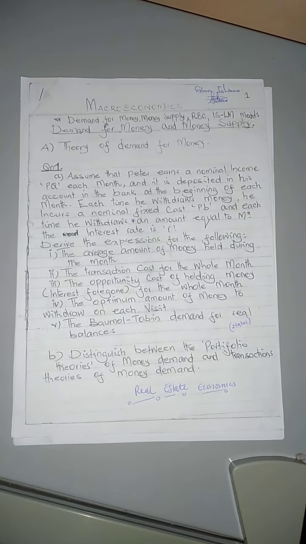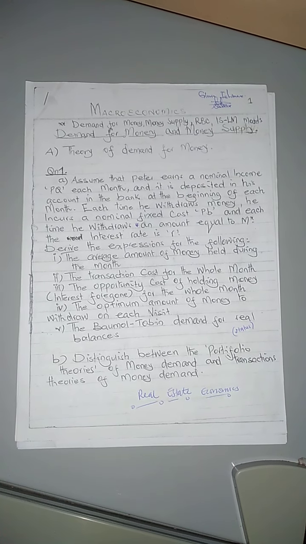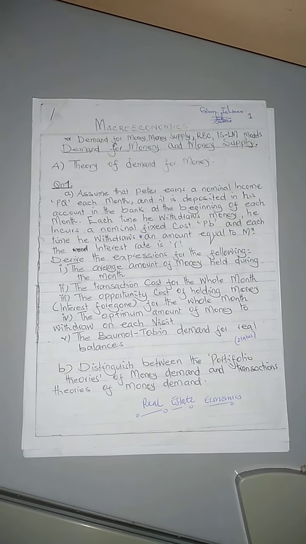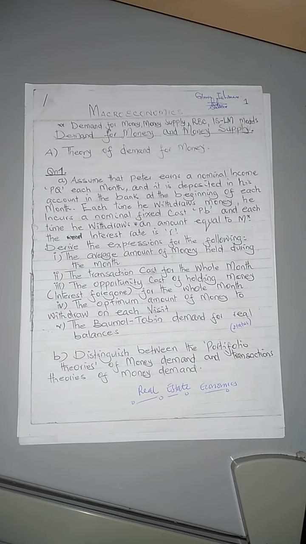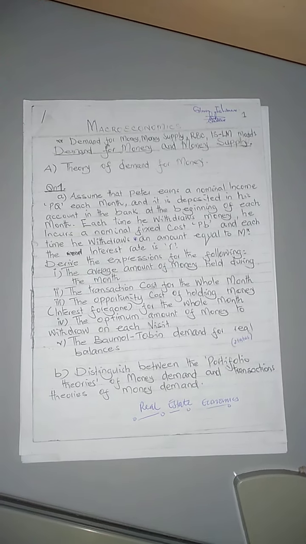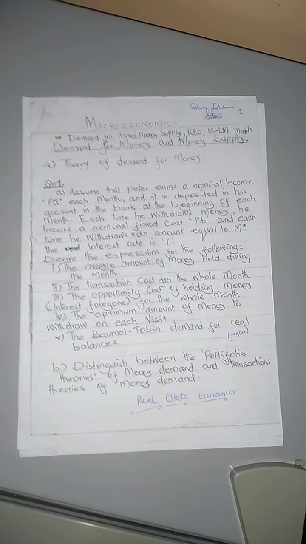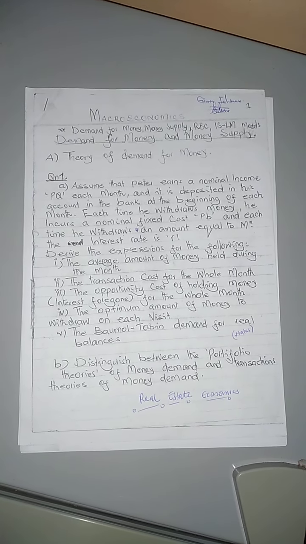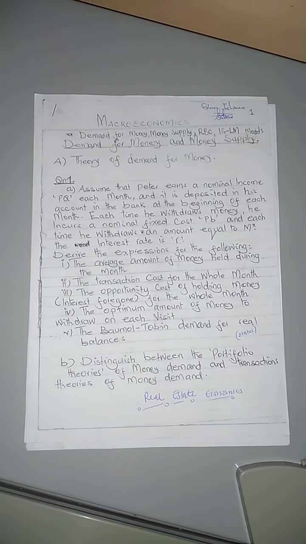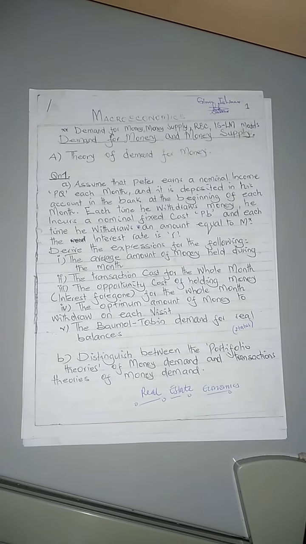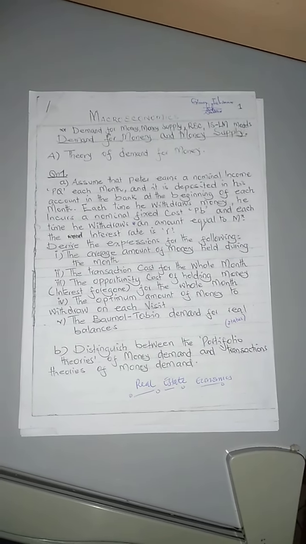Now we have a question. Assume that Peter earns a nominal income PQ each month and it is deposited in his account in the bank at the beginning of each month. Each time he withdraws money, he incurs a nominal fixed cost PB, and each time he withdraws an amount equal to M star. The interest rate is R. They are tasking us to derive the expressions for the following. 1. The average amount of money held during the month.